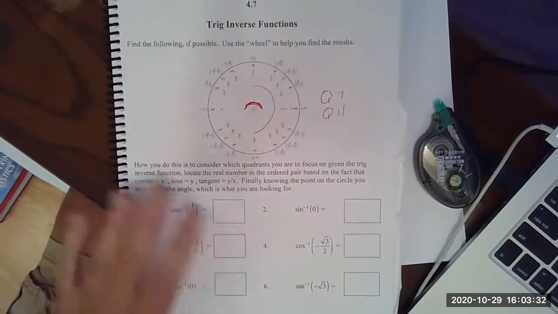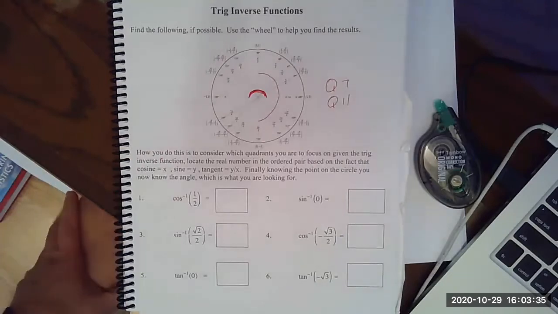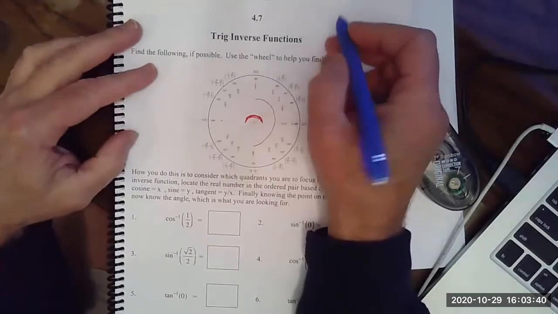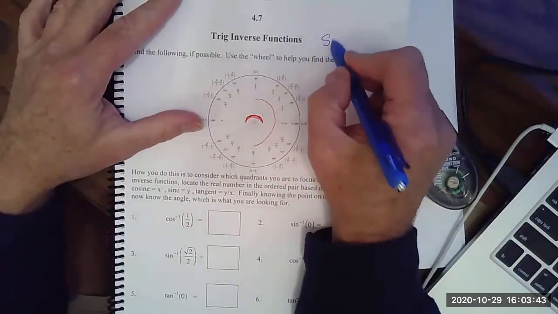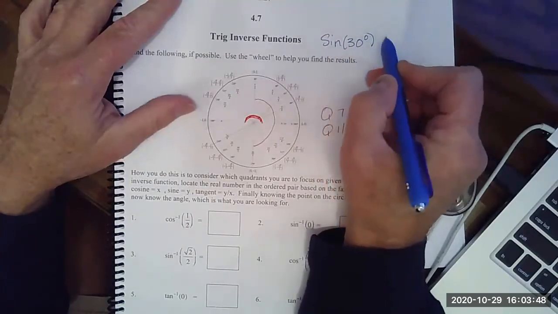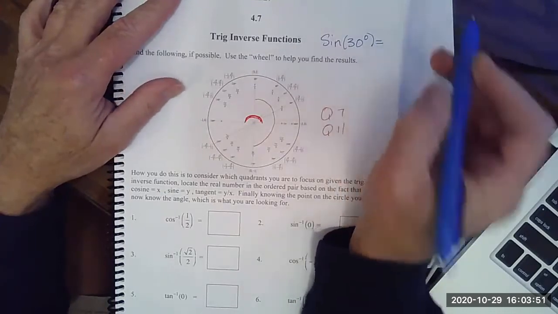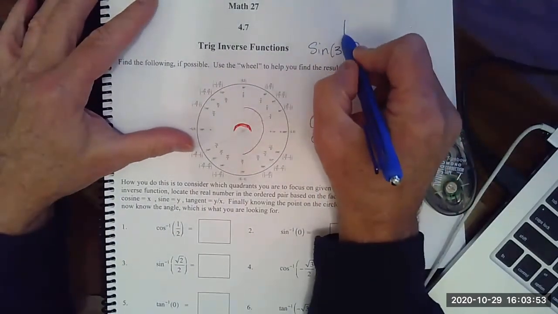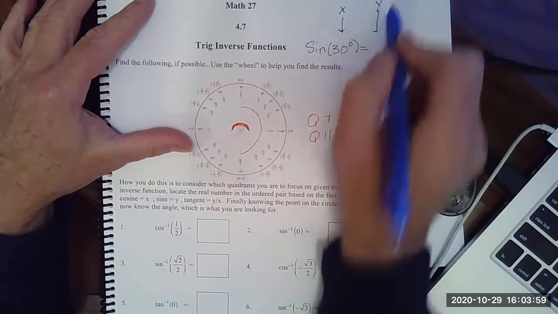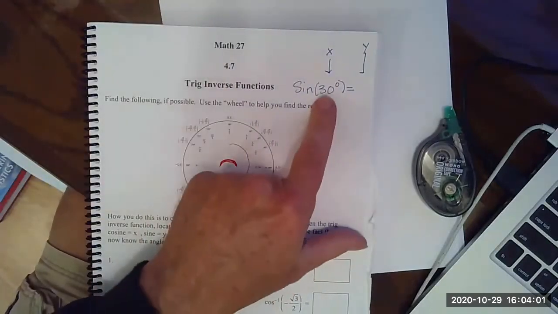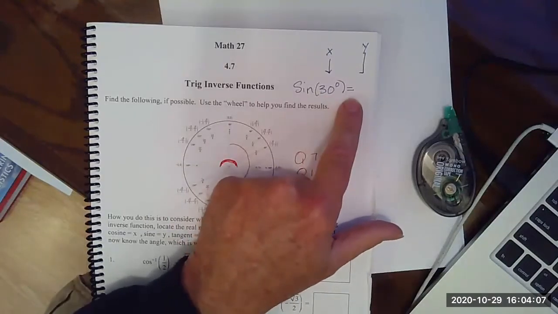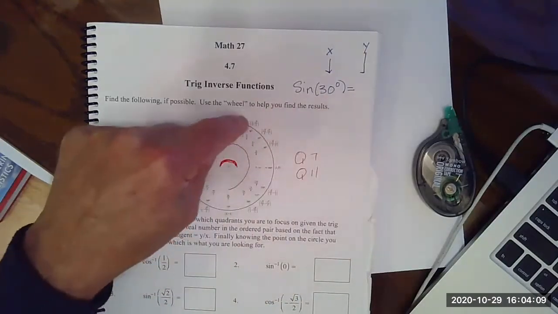Now let's use the unit circle to try to figure out what's going on. Before I do that, if I say sine of 30 degrees equals, this is your X value, and the output's going to be a Y value. X values are angles, and the Y values are like those real numbers on the curve.